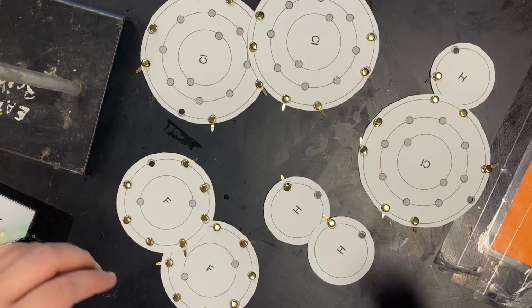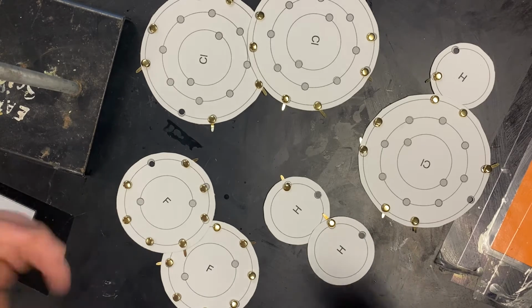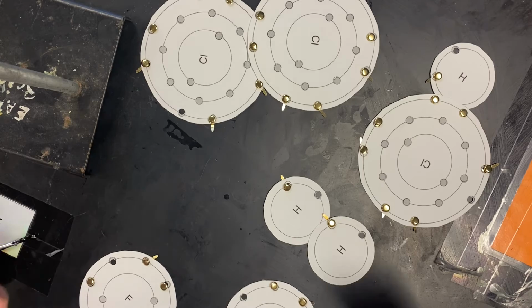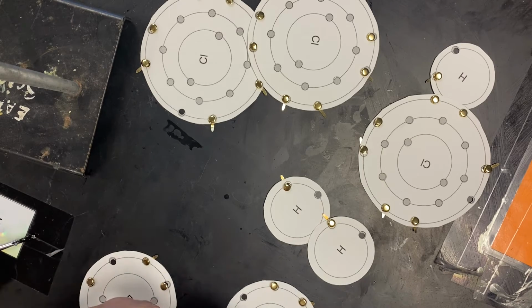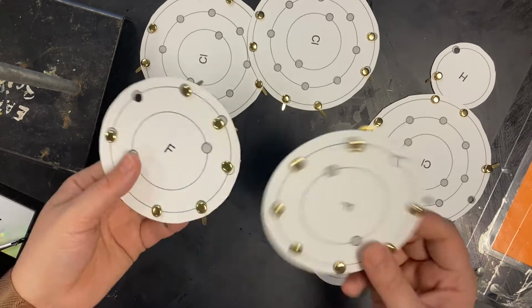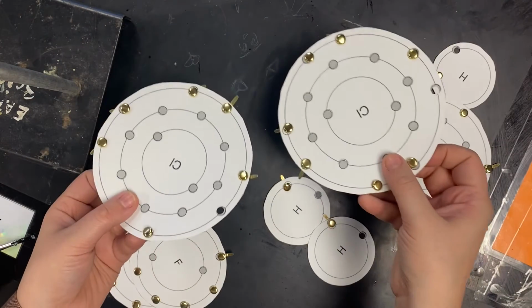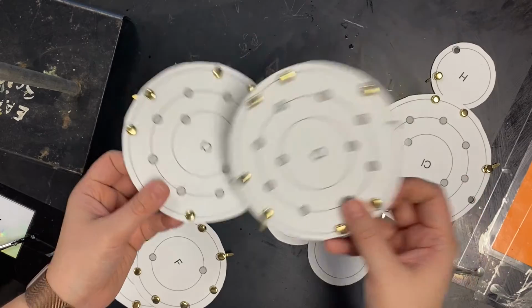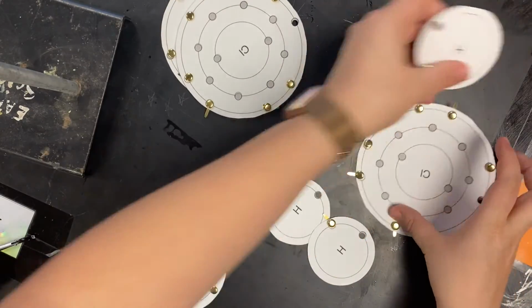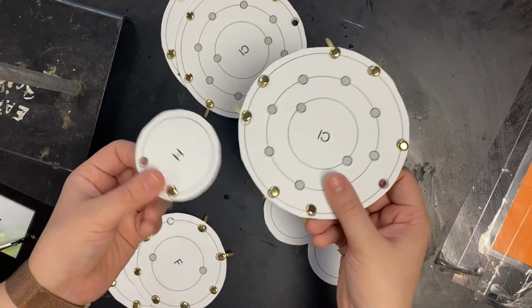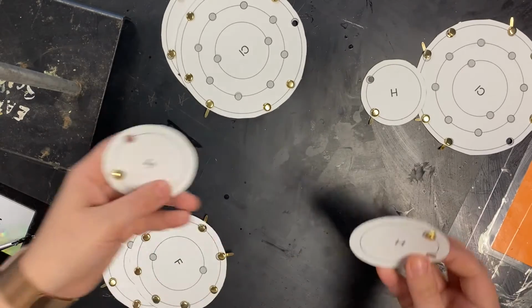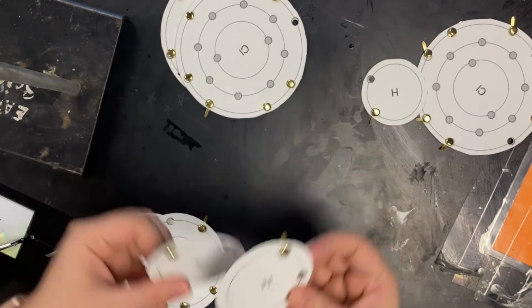So here we have the atom models that we used in a few labs ago. And our job is to create covalent compounds with them. So what you're going to do, you're going to make a compound with two Fs, so F2. You're going to make a compound with 2 chlorines, so Cl2. You're going to make a compound with H and Cl, so HCl. And you're going to make a compound with 2 H's, H2.